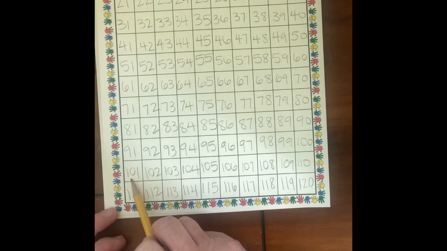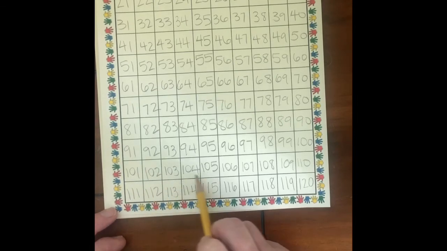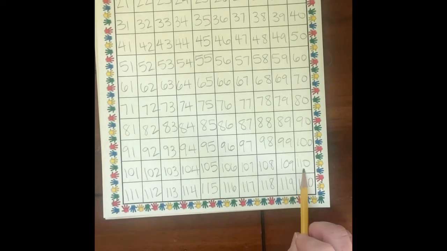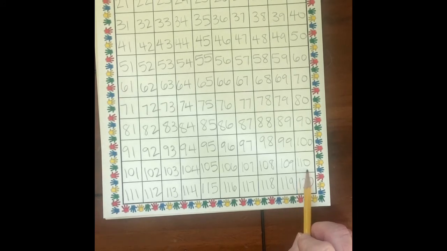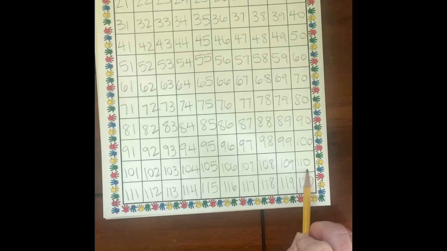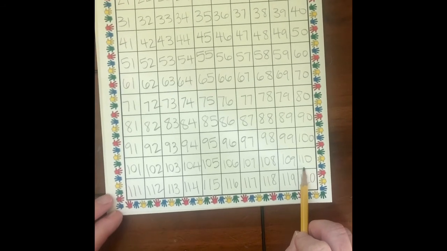When you go to 101, it's going to be a 1 in the hundreds place, 0 in the tens place, 1 in the ones place. So 101, 102, all the way till you get to the end of this row. This is 110. There's a 1 in the hundreds place, a 1 in the tens place, a 0 in the ones place. So make sure your 110 looks like that.